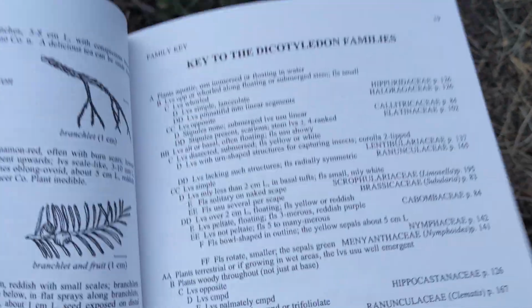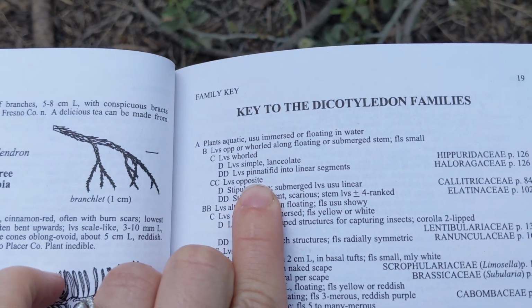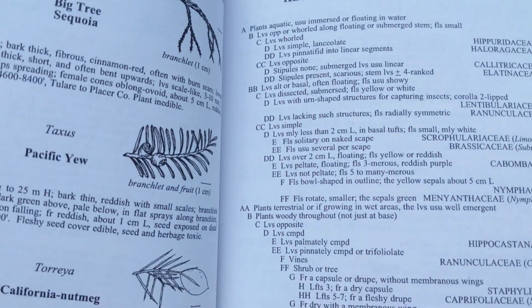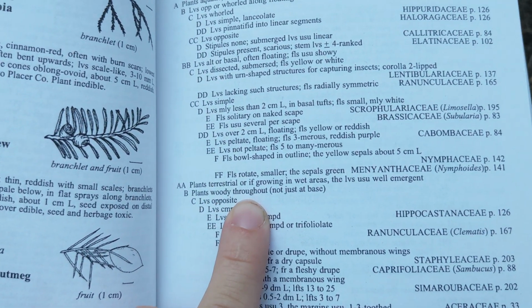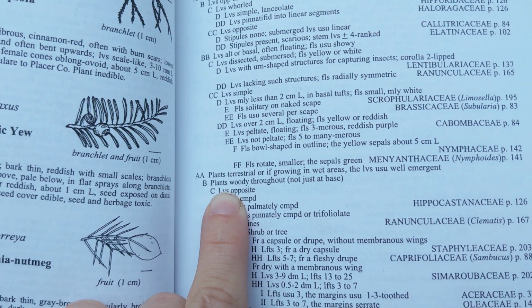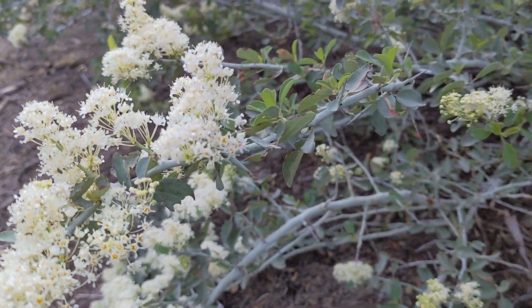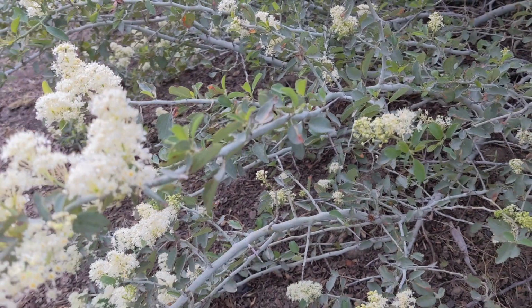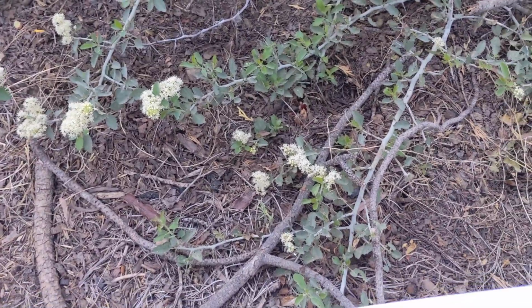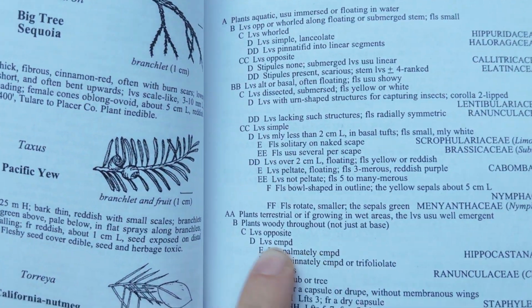So we're going to go back up to the top to A. Plants usually aquatic. That's a no from us, so we're going to go down to AA. Plants terrestrial. Now, are the plants woody throughout? Not just the base. I would put that at a hard yes, although that bark is a little weird. So that's going to be woody throughout, so B is accurate.